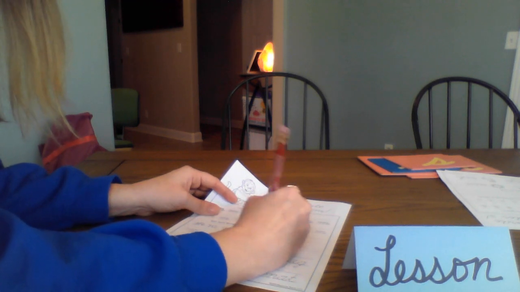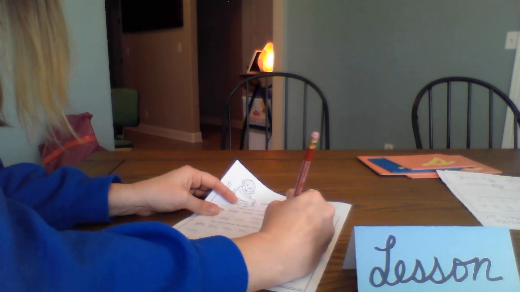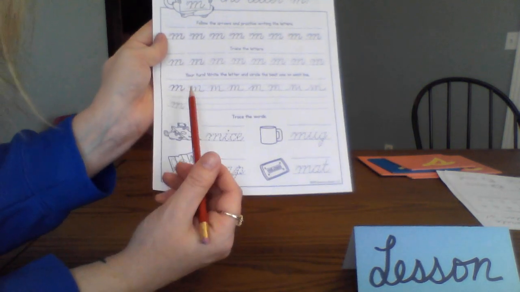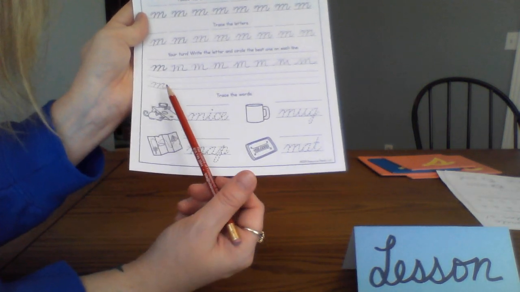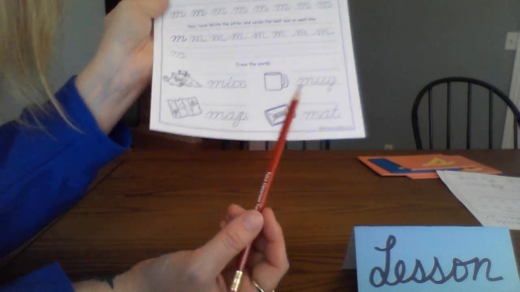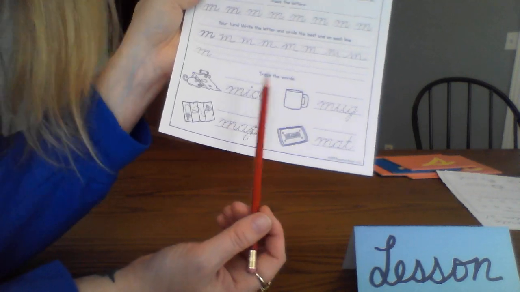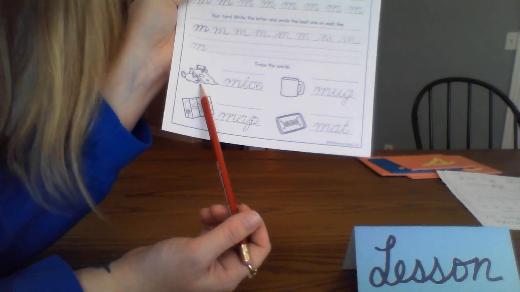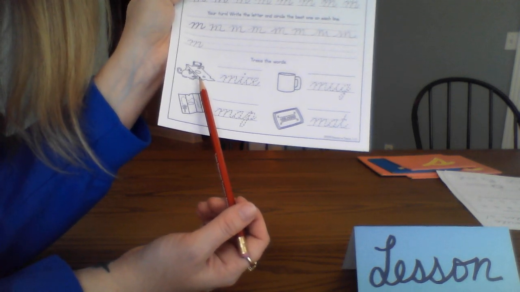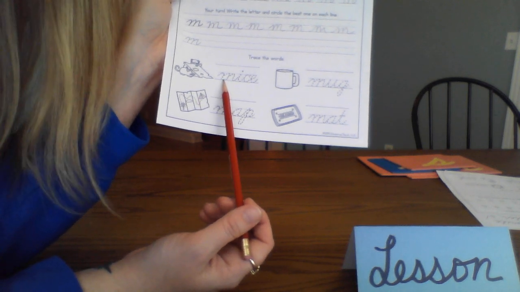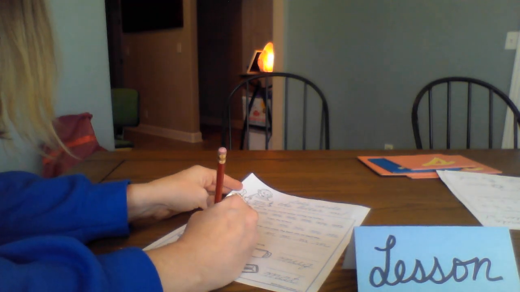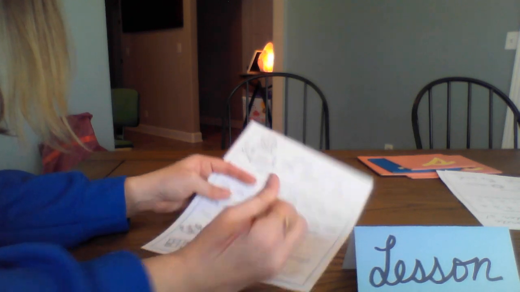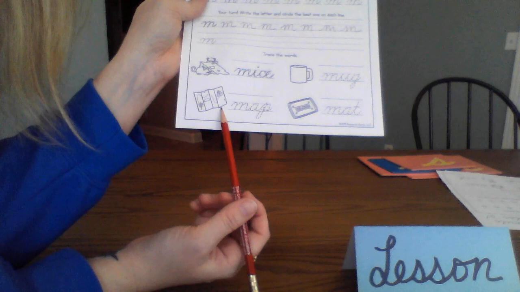I'm going to make sure I fill up this line all the way to the edge. So this line is done. This line will need to be done also. Down here it says trace the words. This is a picture of what? What do you see right there? Yeah, some cheese and mice. This word is the word mice. So then I would trace over the word mice. The words down here are always going to match their pictures.